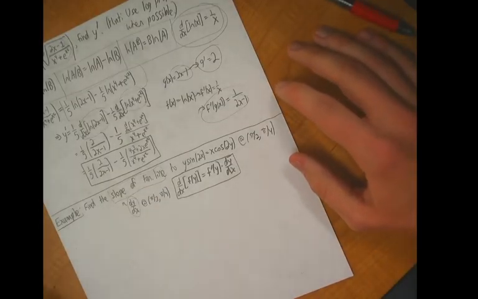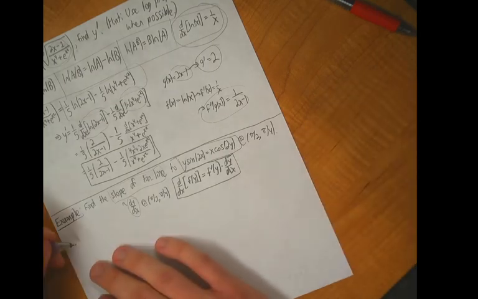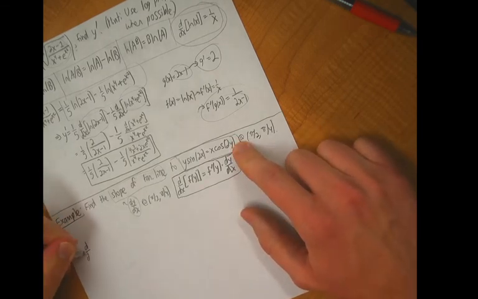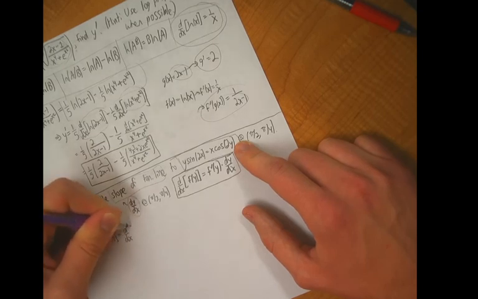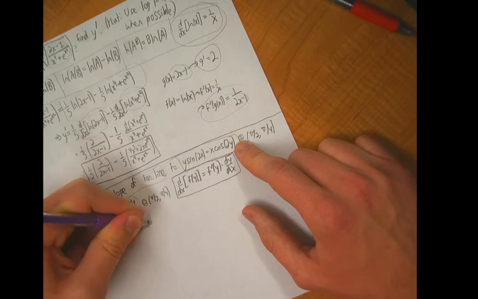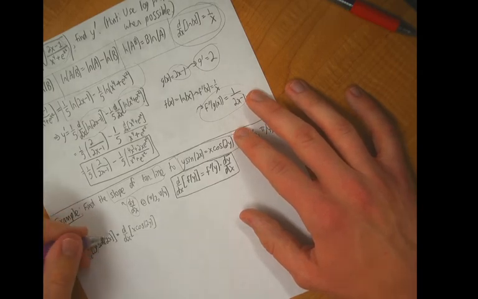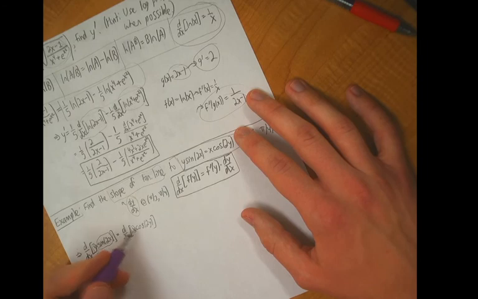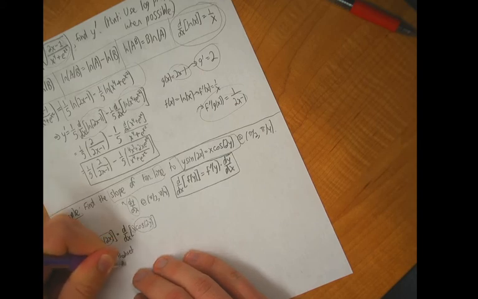Okay, so taking that into account, let's differentiate this equation to get our slope. We're going to have to differentiate this whole thing with respect to x. So we have d over dx of y times sine of 2x equals d over dx of x times cosine of 2y. What you'll notice is that we have y, which is one function of x, times sine of 2x, which is another function of x, on the left-hand side. Then we have x, which is a function of x, obviously. And then we have cosine of 2y, which is, again, another function of x. So we're going to need product rule on both sides here.